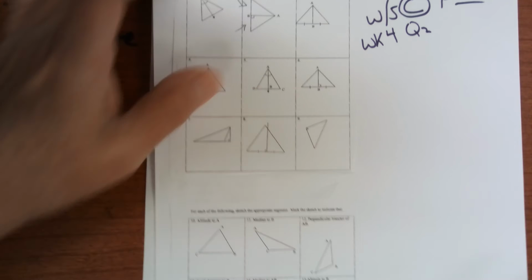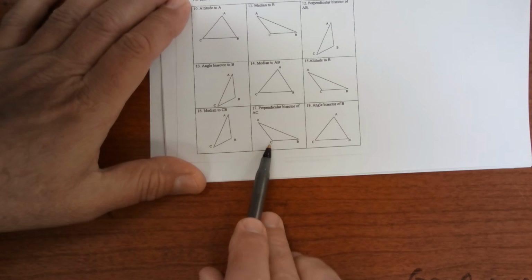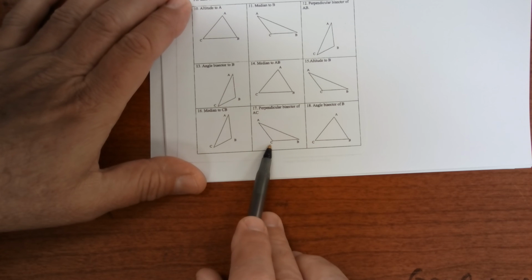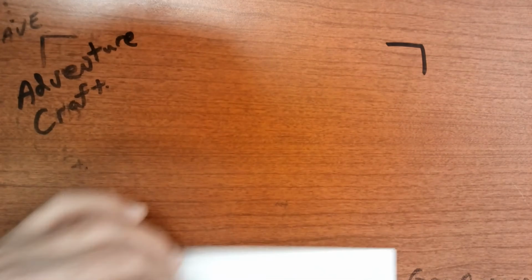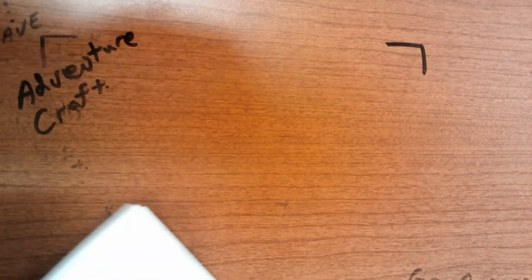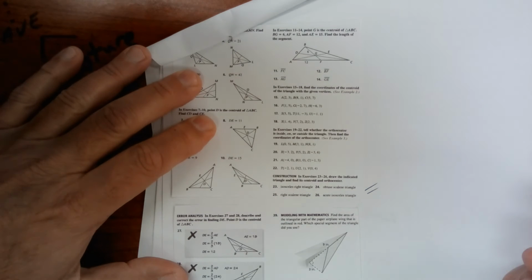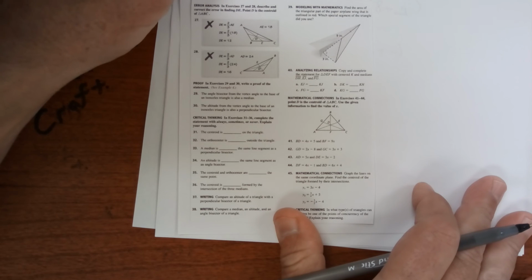When you get to this bottom part, you have to draw all of them in. And then finally, you go to the back side, and I'm not sure how much of the back side we're going to do today, but I want to at least get the first 25. So I want the front and all the way to number 25. And it's kind of small, so if you have to, you can enlarge it.